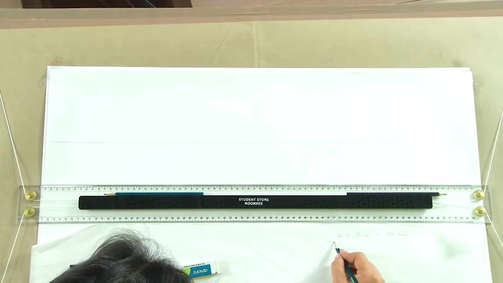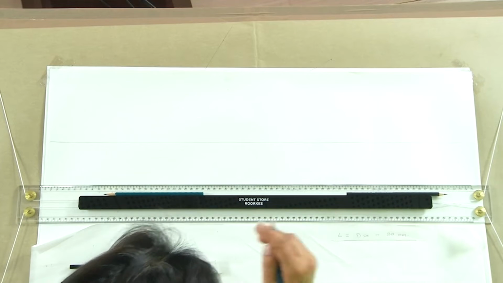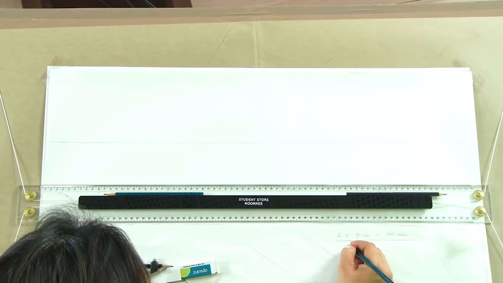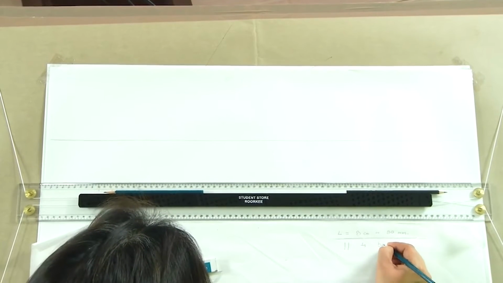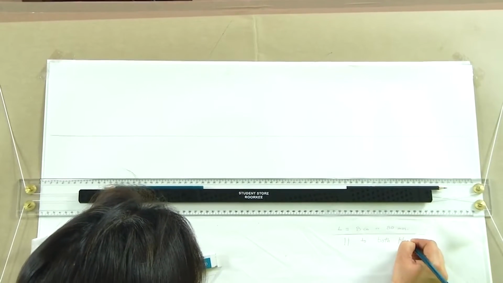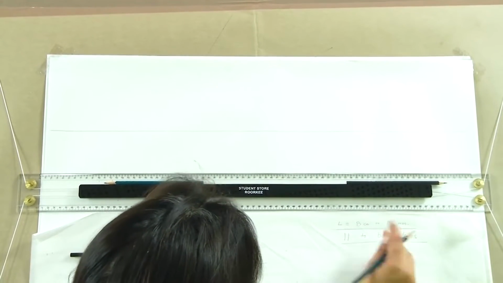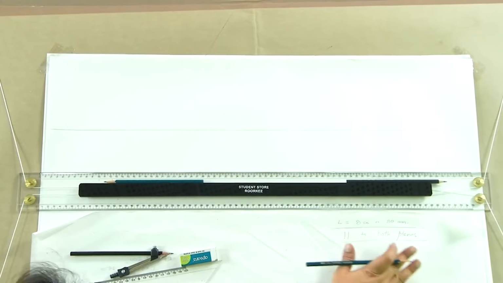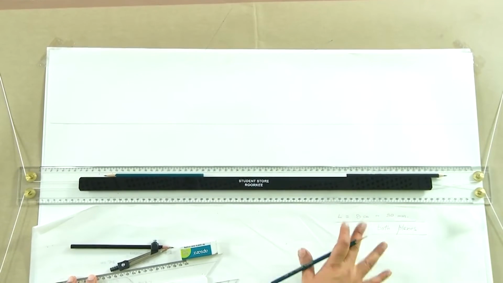So, the condition 1 is where a line, let us assume that the length of the line L is equal to 8 centimeters or 80 mm in all the cases. So, this is the length of the line which is constant, and the other thing is that it is parallel to both the planes.